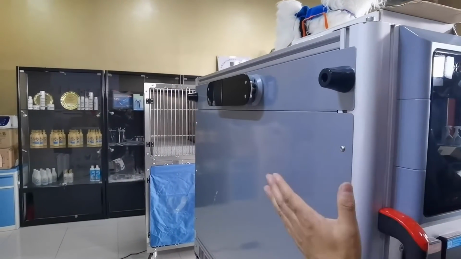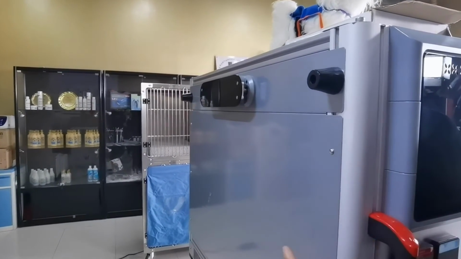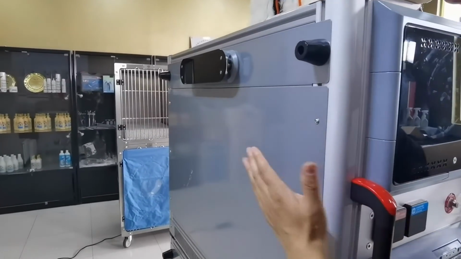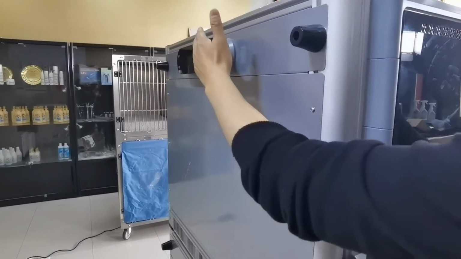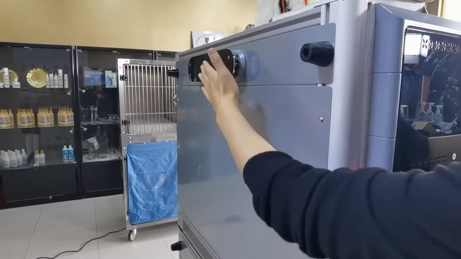Or when the whole unit meets an unpredictable blackout or power surge that suddenly cuts off the power supply, it's going to bounce out and give you an emergency supply of fresh air and keep all the animals inside safe.